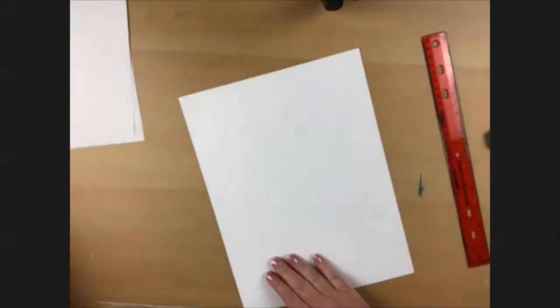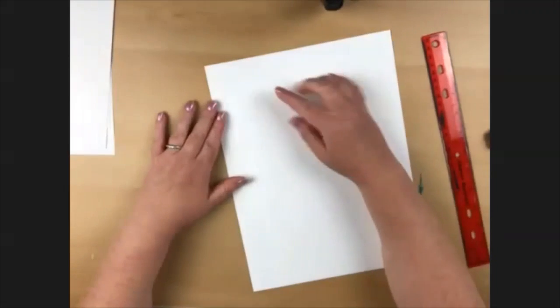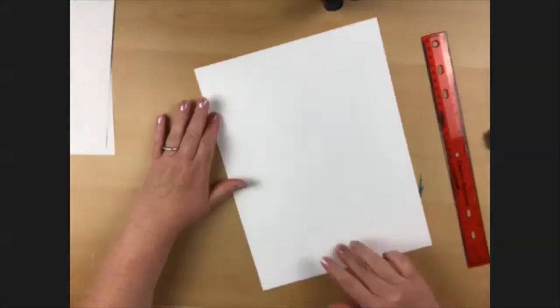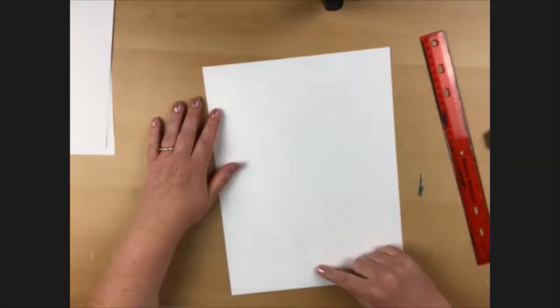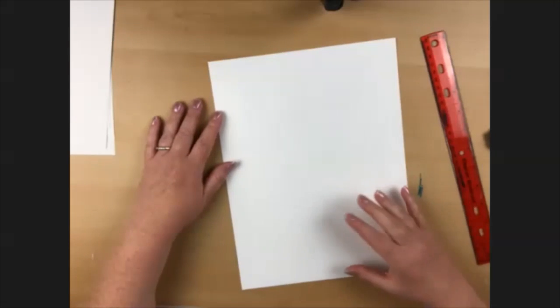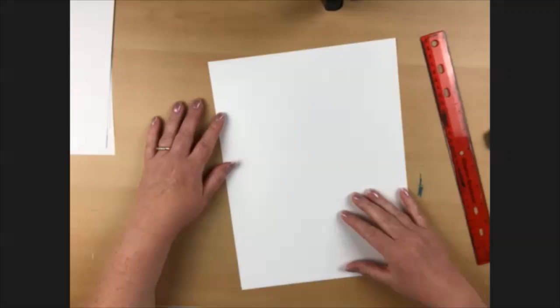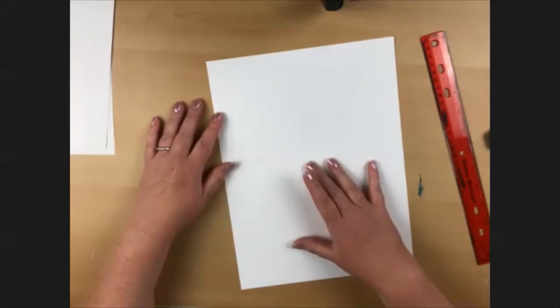Got all this paper here. Hopefully you guys have a couple pieces. Okay, so I'm going to start with my paper portrait. This is landscape and this is portrait. So we're going to use this whole piece of paper right here. And like we did with the face, we are going to make a template here that is going to help us figure out how to draw a body.